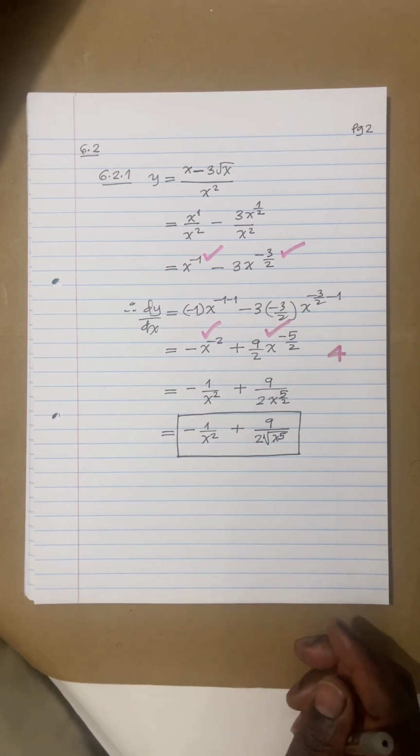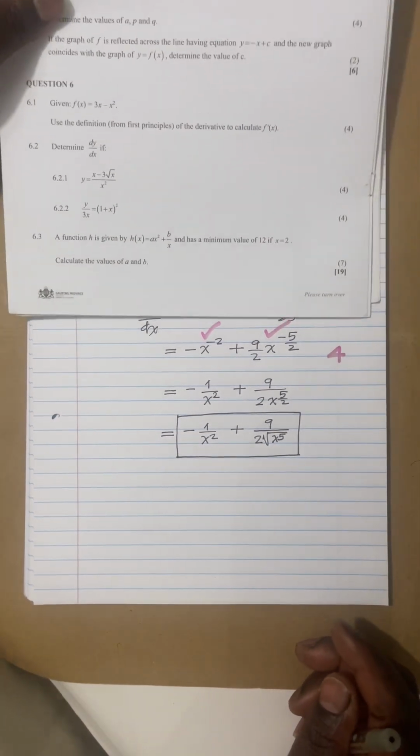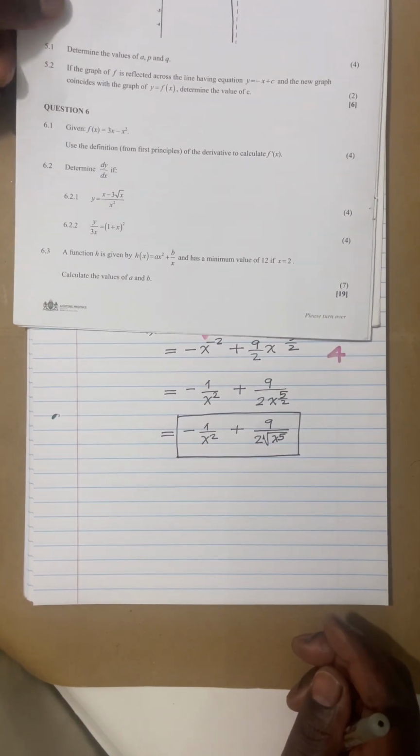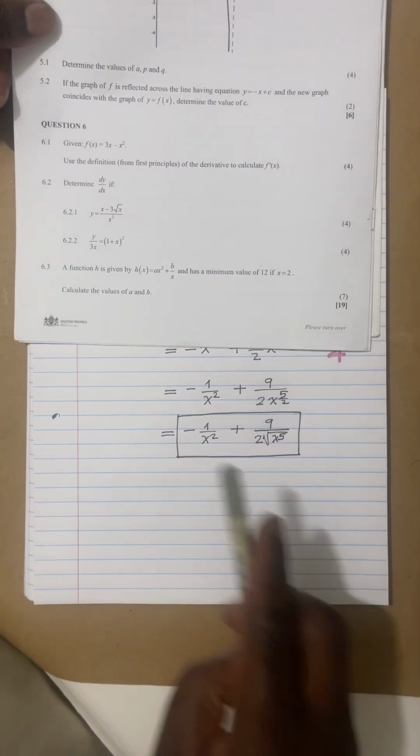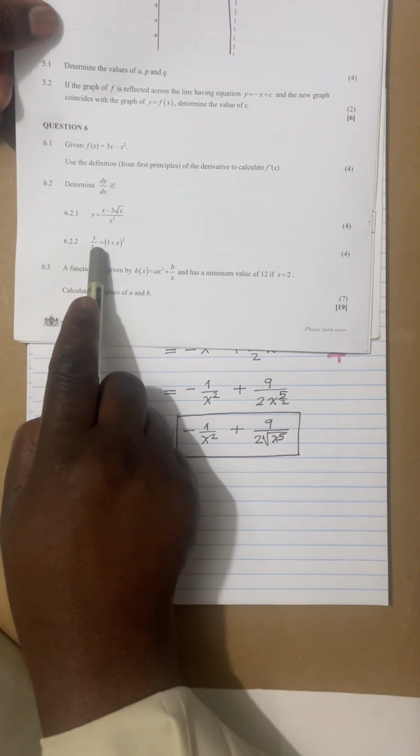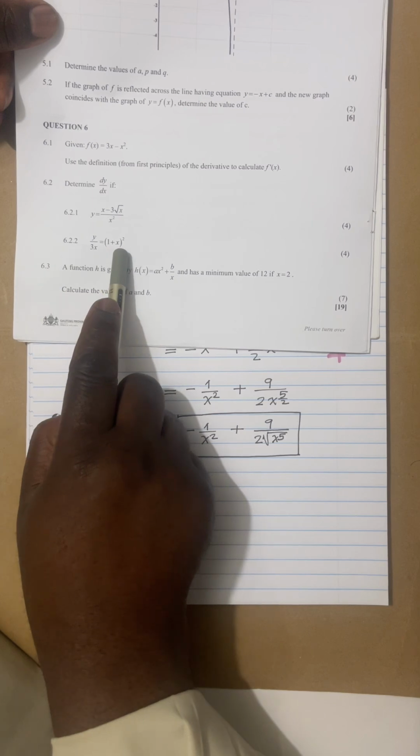Right, let's move on to the next question here, because we have many, so we're trying to be time conscious. This question, 6.2.2, says y over 3x equals 1 plus x power 2.